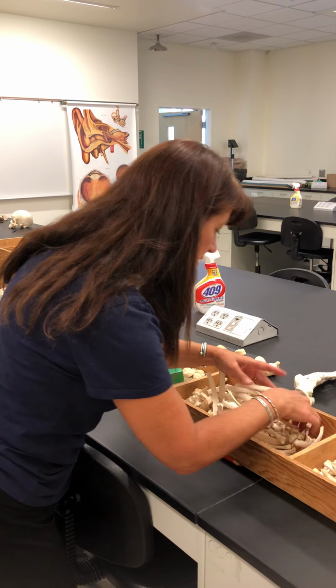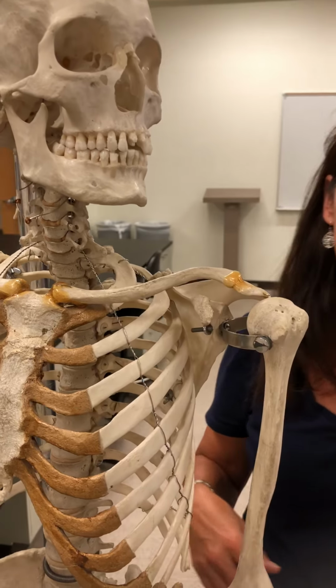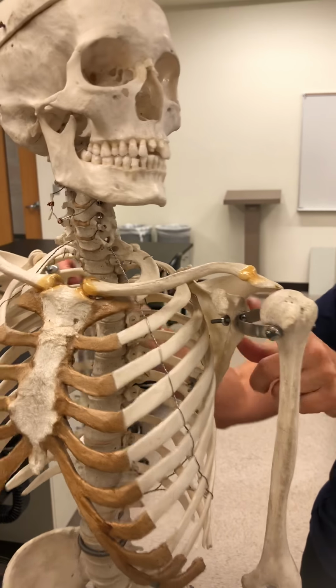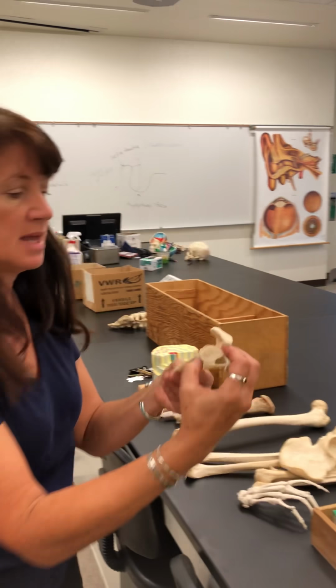Clavicle is missing. Well, this is the clavicle. So the clavicle is kind of a circular bone. It doesn't have parts that you need to know. The next part is the scapula. And the scapula has several parts.